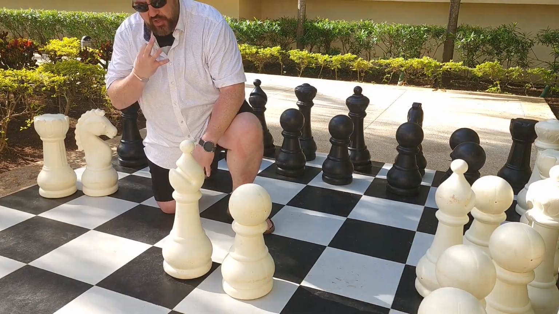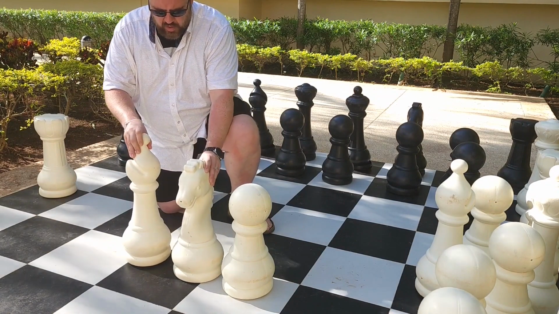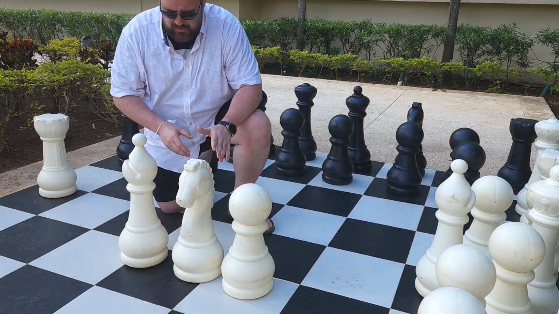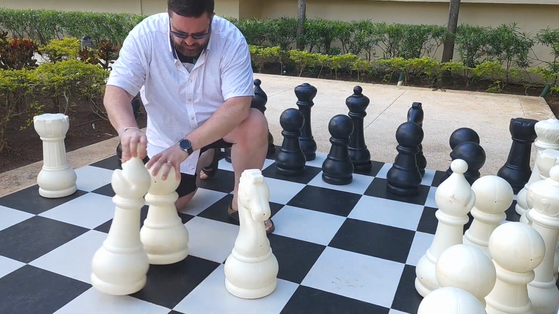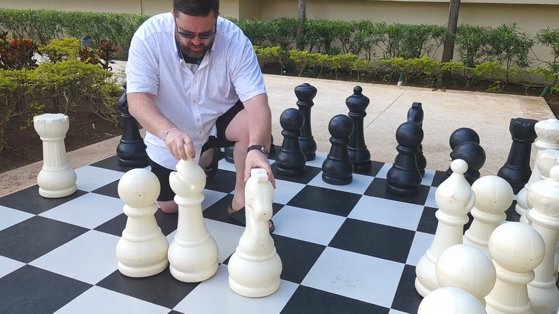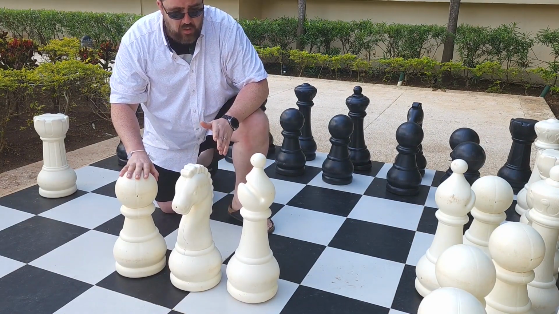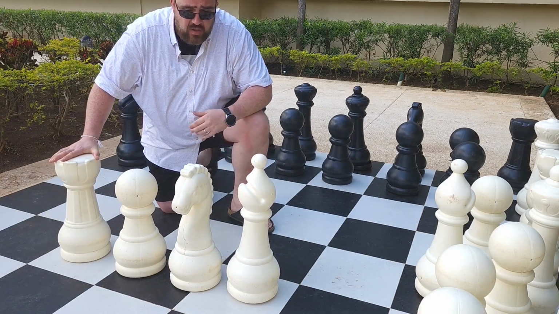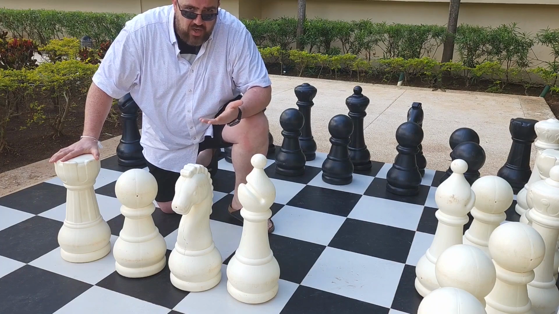Okay, how about 3 chess pieces? I've got them organized shortest to tallest. That's 1 order. And then I've got 2, 3, 4. Well, there's a whole bunch. What about 4 chess pieces? What am I doing each time? How many more am I adding each time?